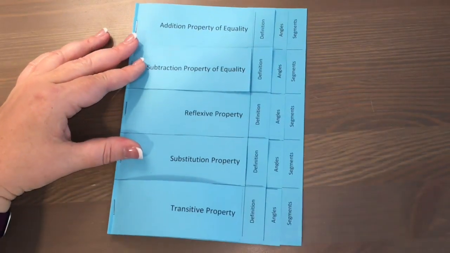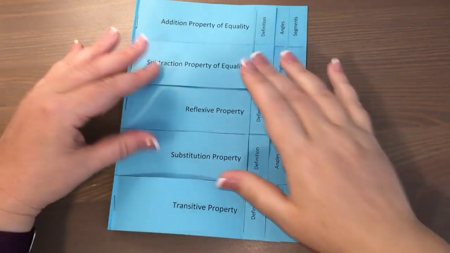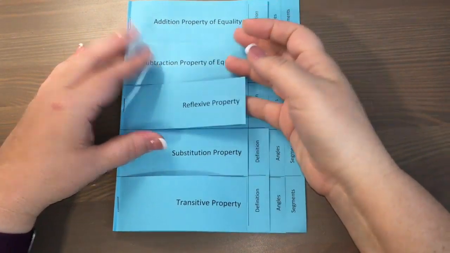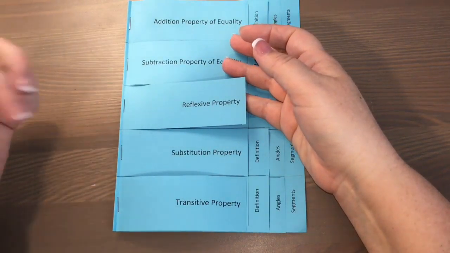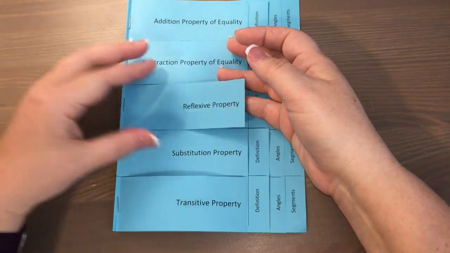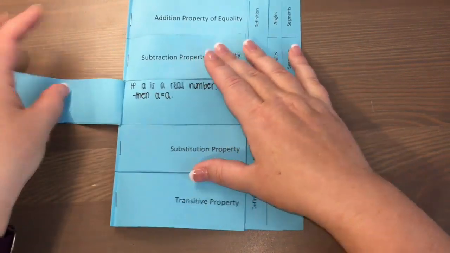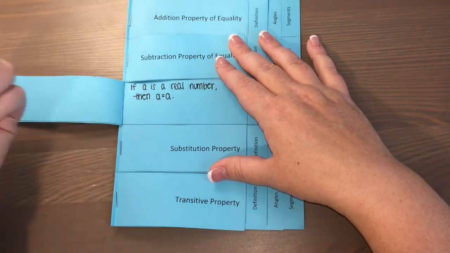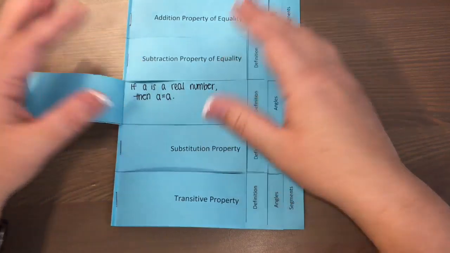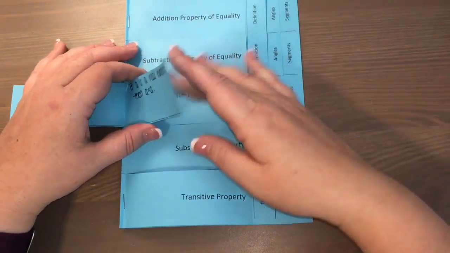Next, we get to the reflexive property, and the reflexive property is one of those, I call it the duh property, because it just feels like we shouldn't have to state it. However, there are instances in geometry where when we do proofs, we do have to use the reflexive property. So the reflexive property states if A is a real number, then A equals A. And that's what I mean by the duh property. Of course, A equals A. It's the exact same thing.